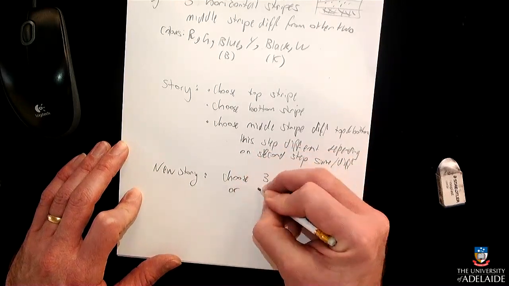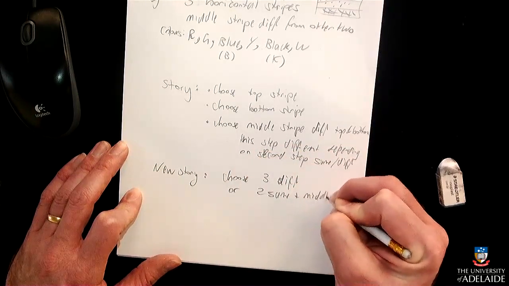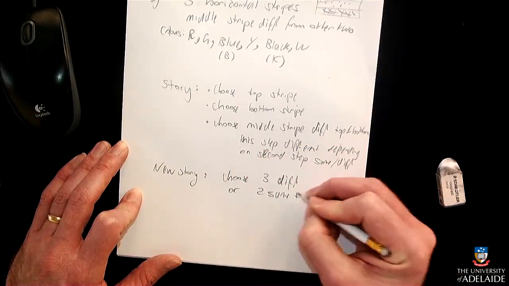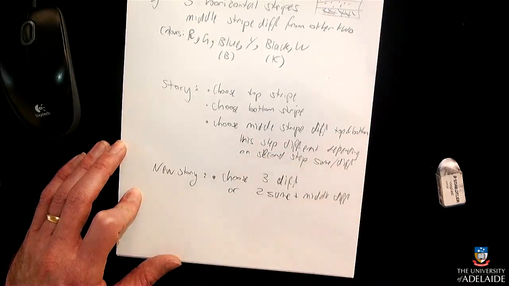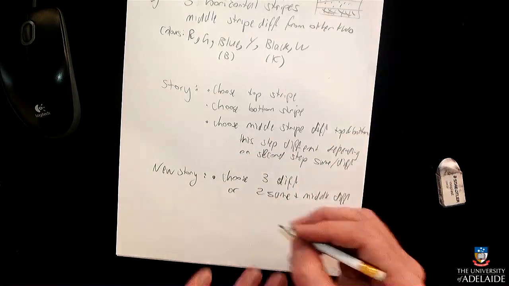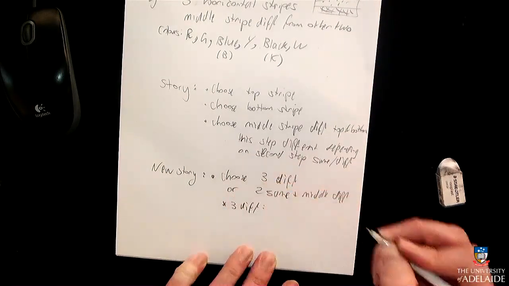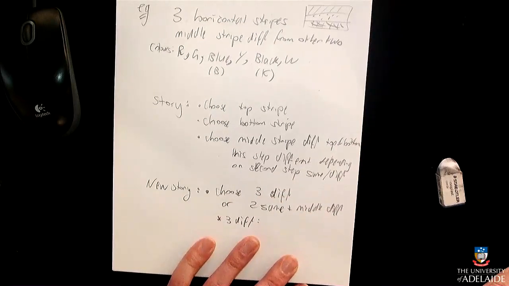Three different, or two same and the middle different. Okay, and out of those two stories we get two different things. So with three different, let's see, we could choose the top one and then the bottom one, then the middle one.